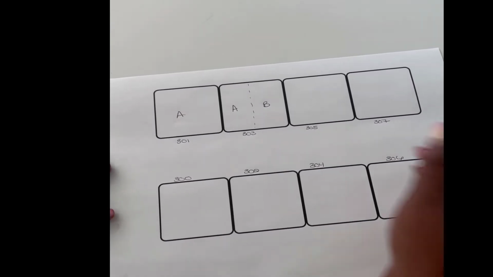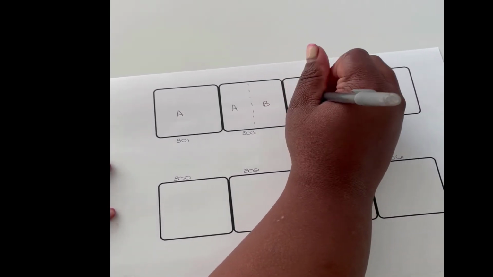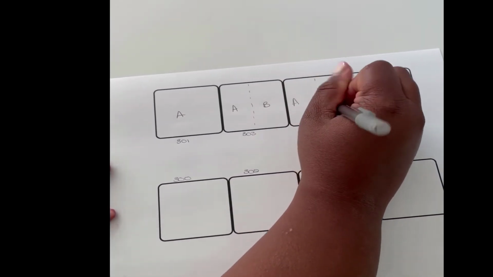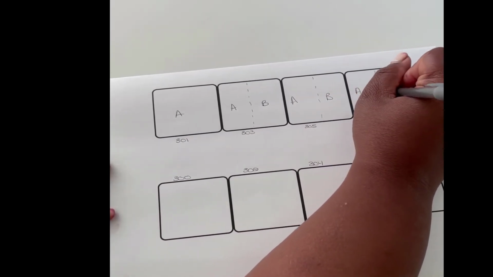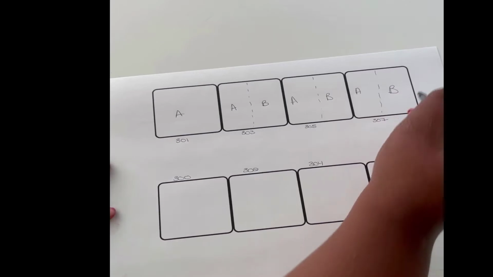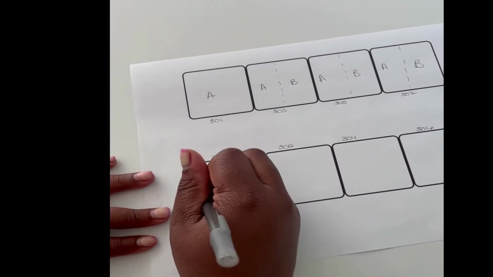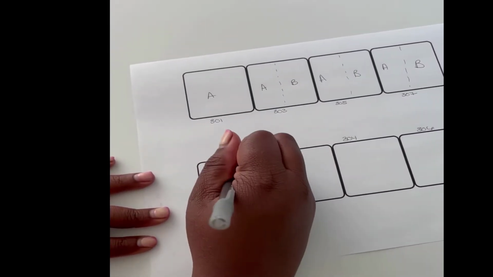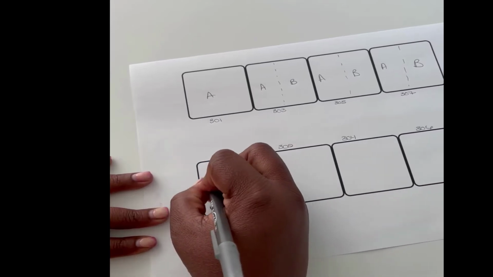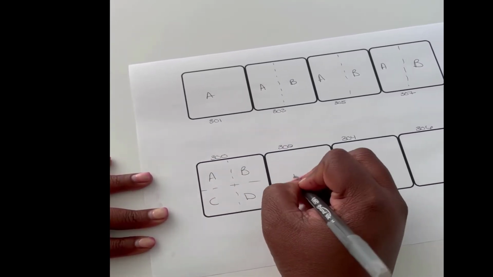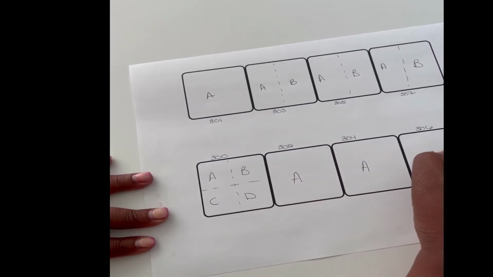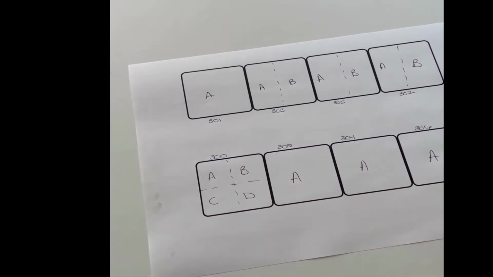We're going to do the same things here, A, B. Let's say 300 is a quad. And for our purposes, we're just going to say every other room here is an A bed.